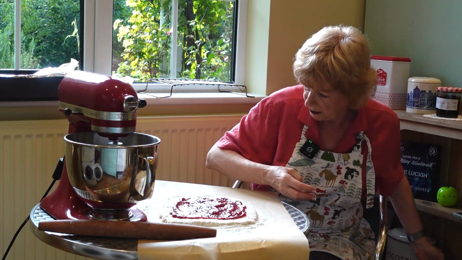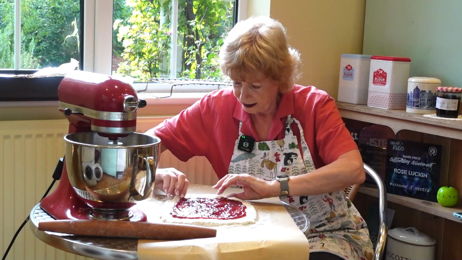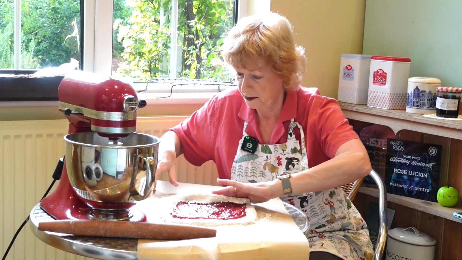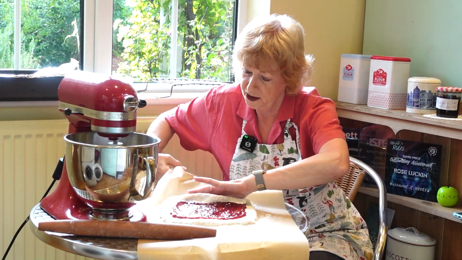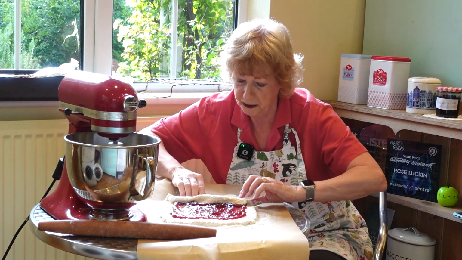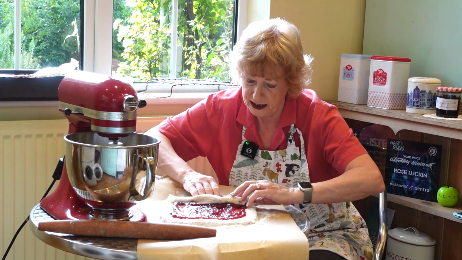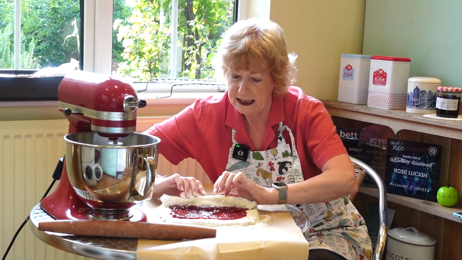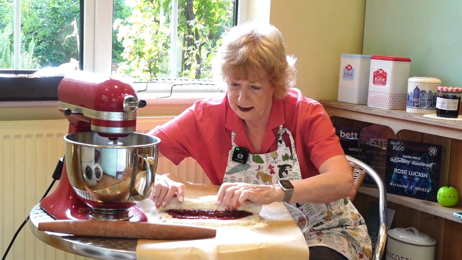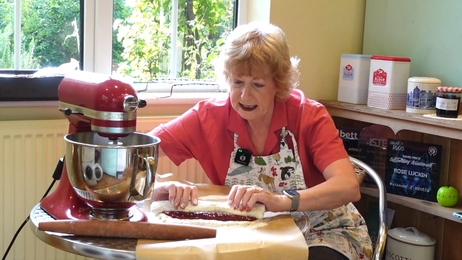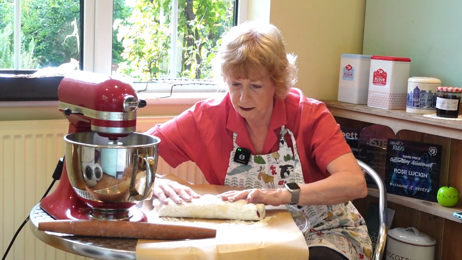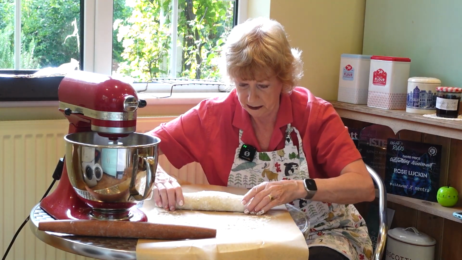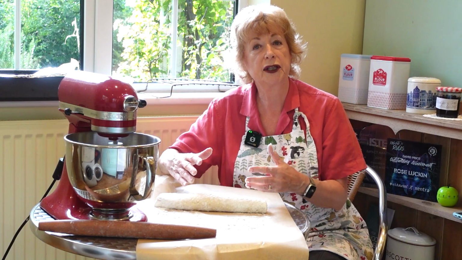Now comes the really fun bit of trying to roll it up. To start off with, it's really messy, just like our network. It's messy and unstructured and difficult to deal with. But then gradually, as we roll it, we're stuck a bit to the paper here, but we're all right, we begin to get that structure. And each roll connects to the roll before it. And so we end up with a beautiful rolled-up roly-poly. What we're going to do with this, we're going to steam it.